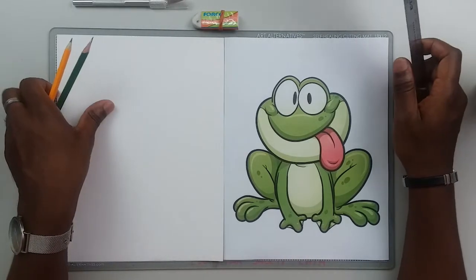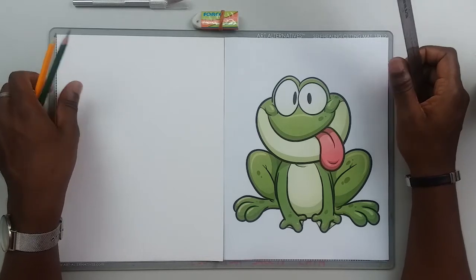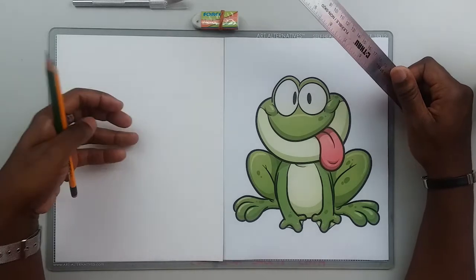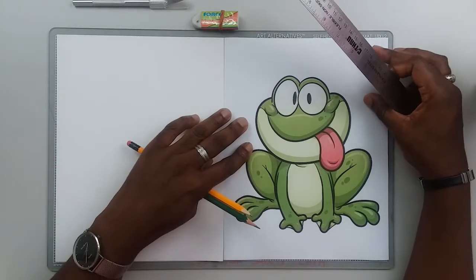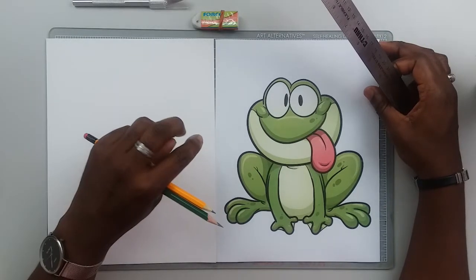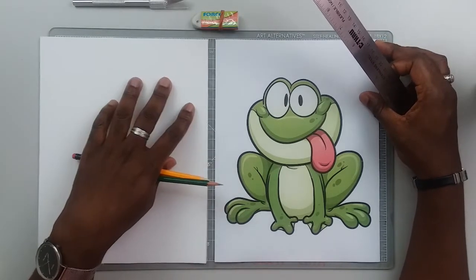Alright, so first and foremost we need to create our grids on both sheets of paper, the one that you'll be doing your drawing on and the original work of art that we're going to be drawing. So we need to do our grid on both sheets of paper.